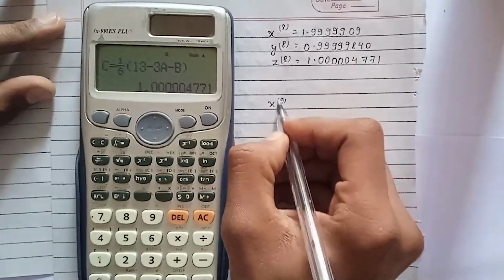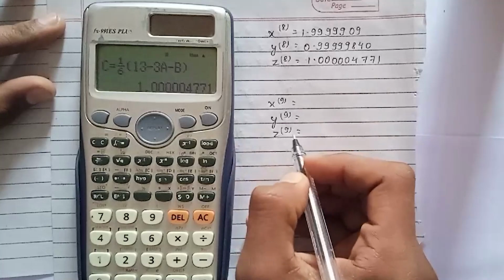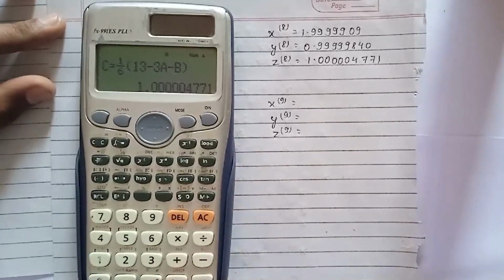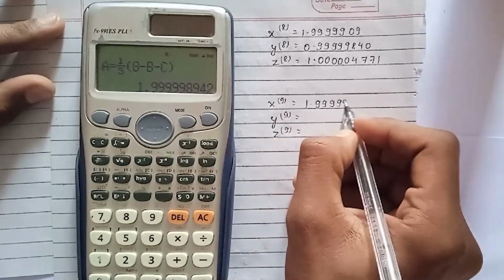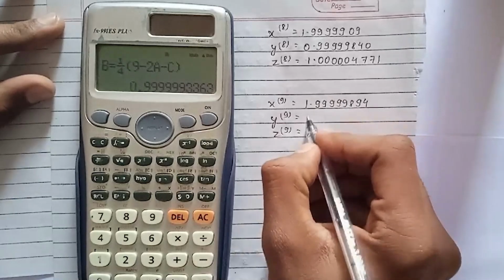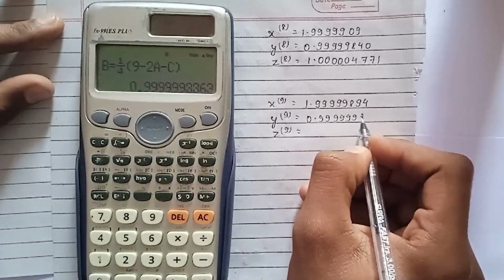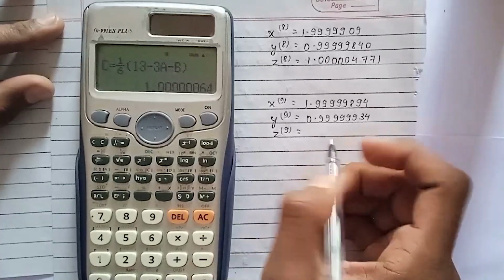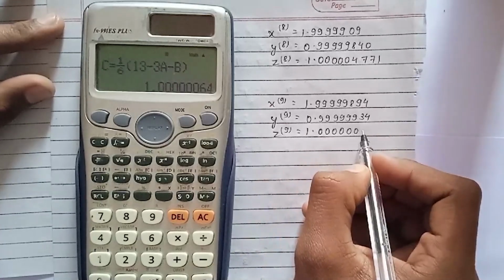For x9, y9 and z9, we have the values as 1.99999894, 0.999934, 1.000000.